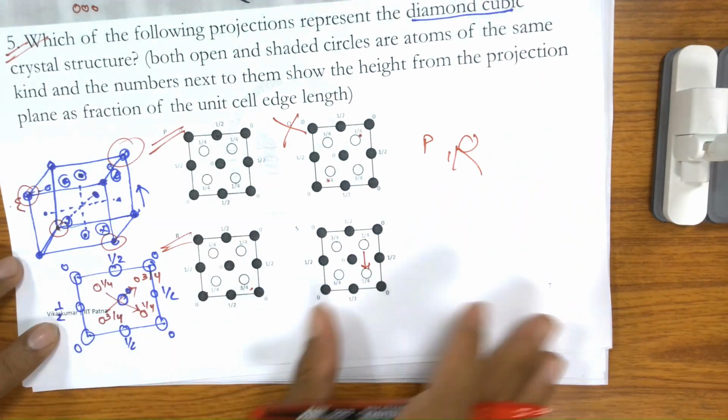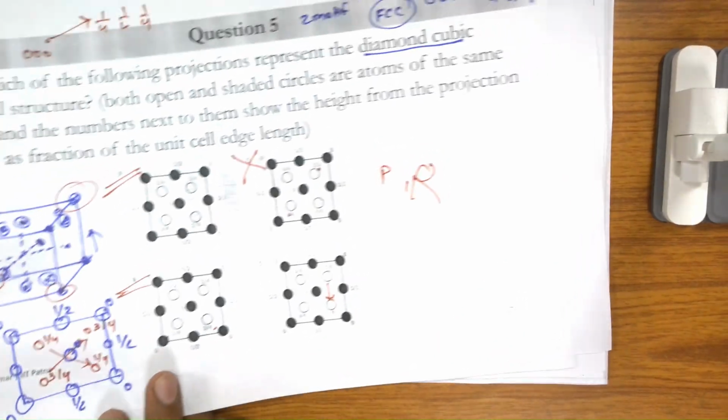So with that, we have solved question number 5. If any doubt, let me know. If not, let's move ahead to question number 6.